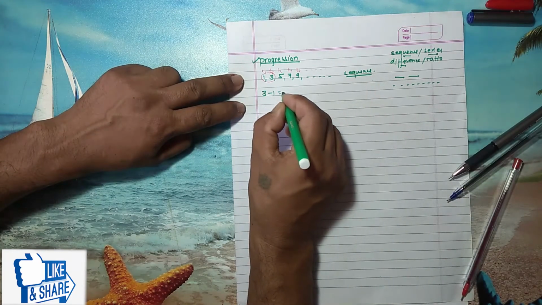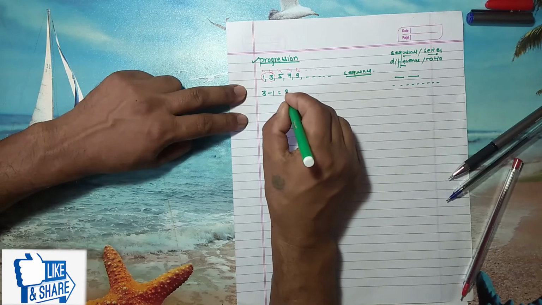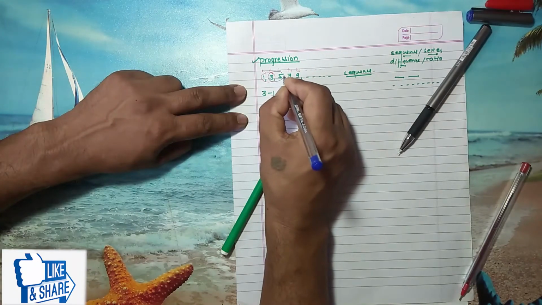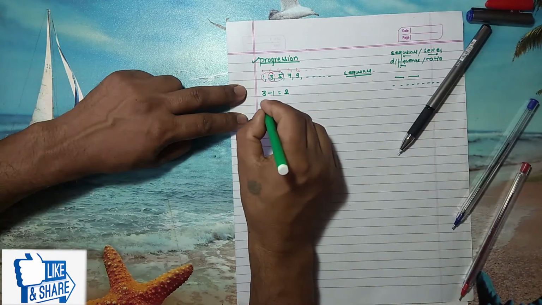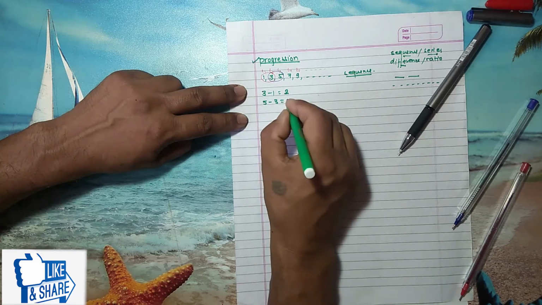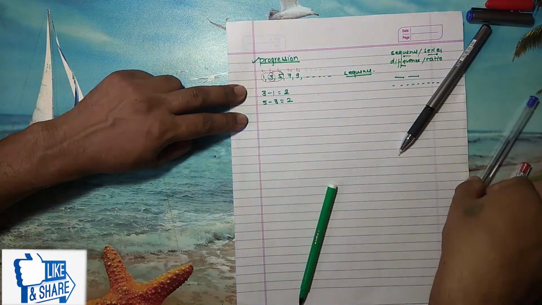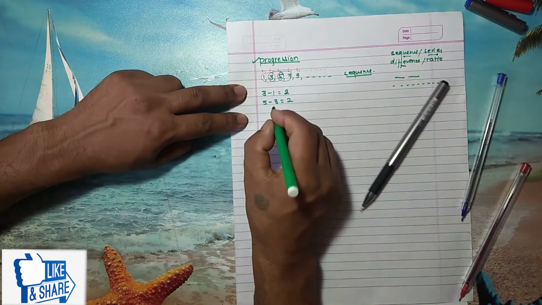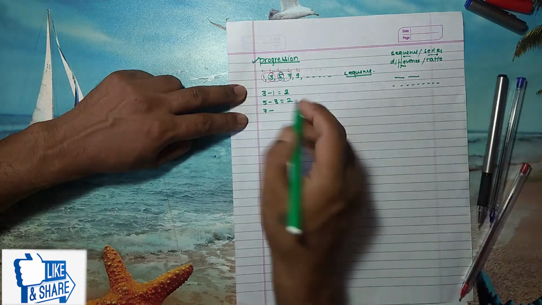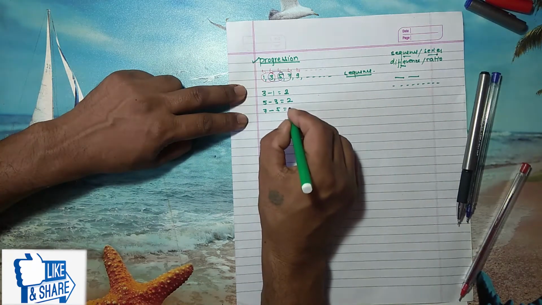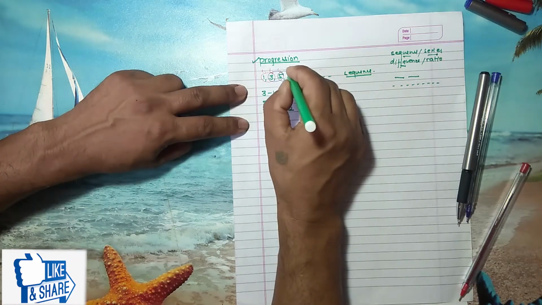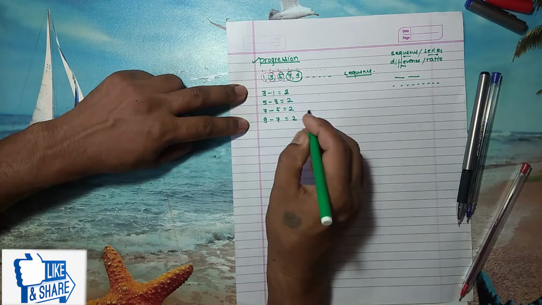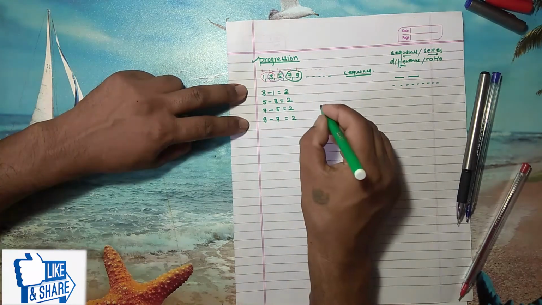That means here the difference of the first two terms, 3 minus 1, we get 2. Similarly, if we take the difference of these two terms, 5 minus 3, we also get 2. Again, the difference of these two terms, 7 minus 5 equals 2. And the difference of these two terms, 9 minus 7, also 2. That means here we have a constant difference.